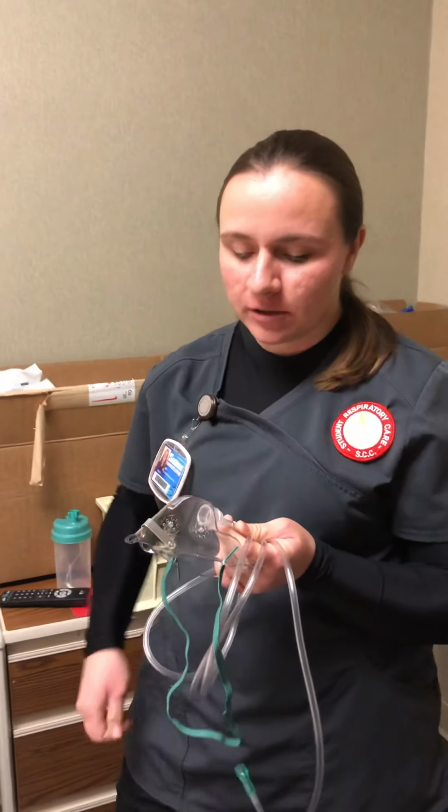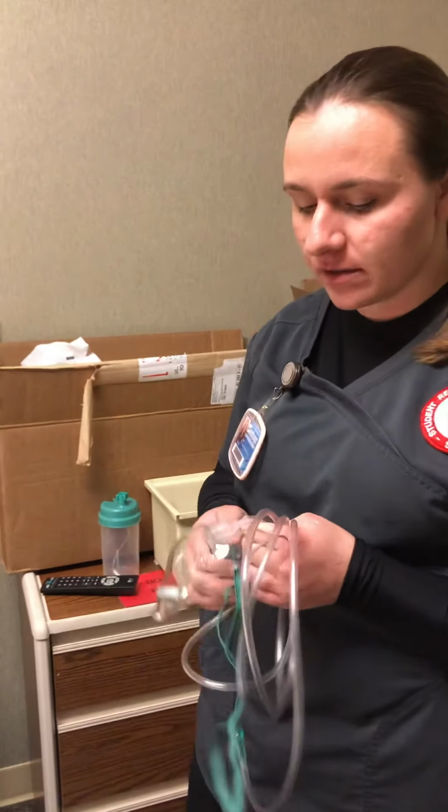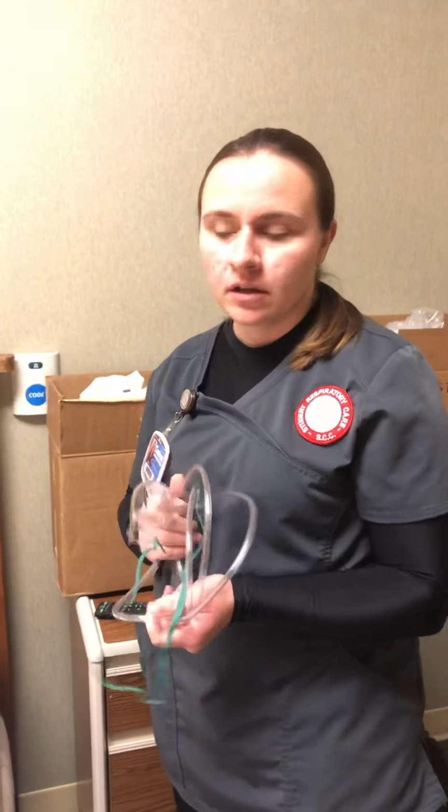Alright, good morning. I'm going to do an O2 scenario. So the doctor has ordered a simple mask. The patient came into the ER and they would like them to be at 5 liters per minute with this simple mask. So I'm always going to check the patient's chart even before I enter the room to make sure I catch any major details that I may need to know about the patient before I enter the room.